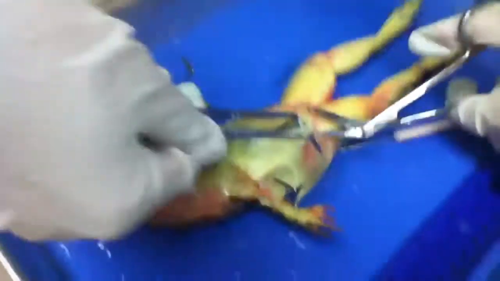Man, I can feel his pelvis. Ew. Sorry, poor frog. Sorry, Froggy. I don't know if you're a guy or a girl yet, but I'm sorry.